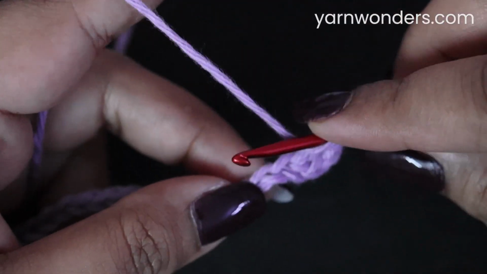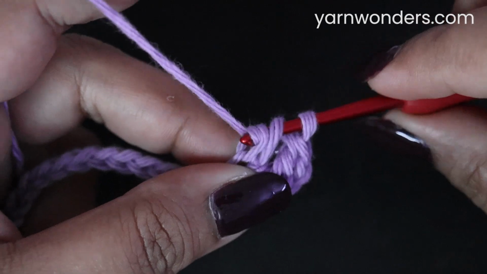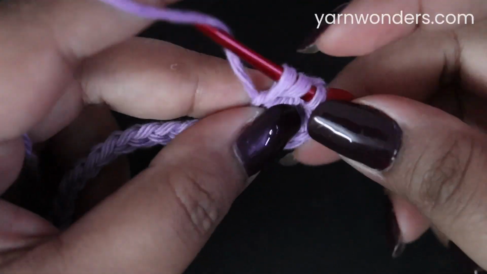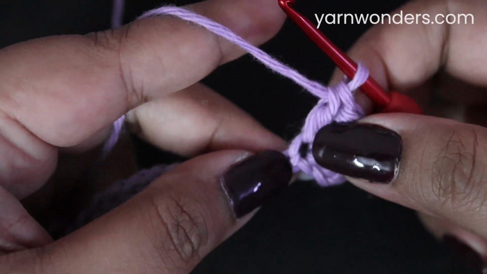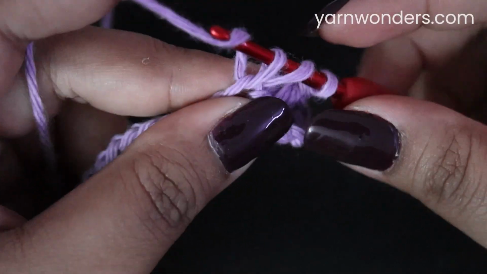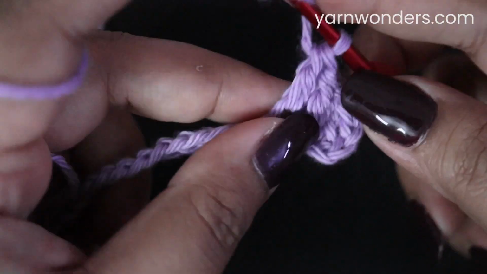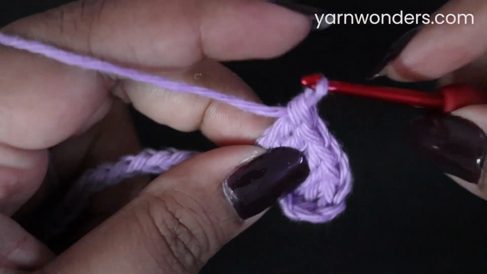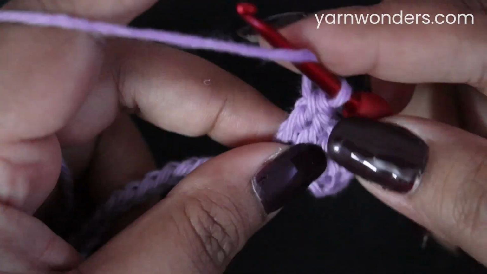Now we are going to make two more increase stitches into the next two stitches. So in the next stitch also we are going to start off by making two double crochet stitches. So that counts as two increases, and again two more. The row is going to start with these three increases and also end with these three increases.